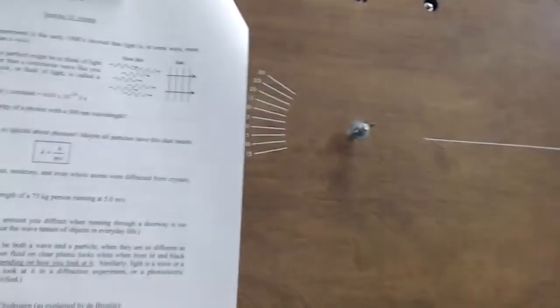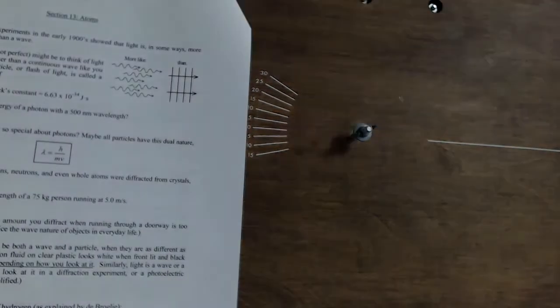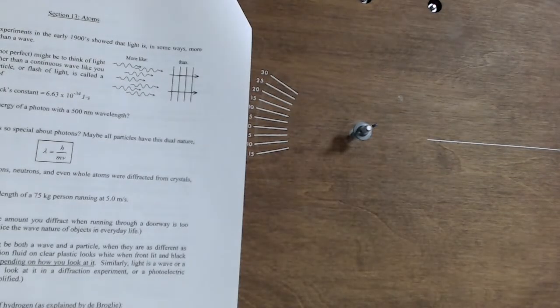So the question becomes, if black and white are as different as night and day, how can something be both black and white? Well, it depends on how you look at it. If it's front lit, it's white. If it's backlit, it's black.